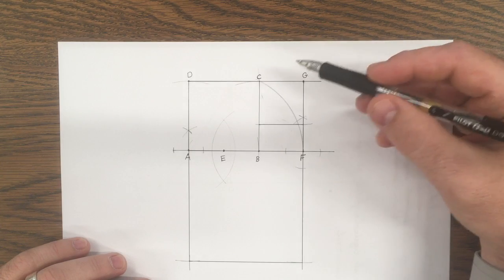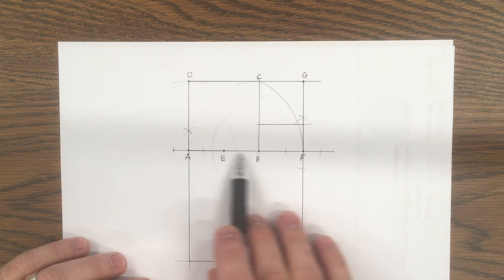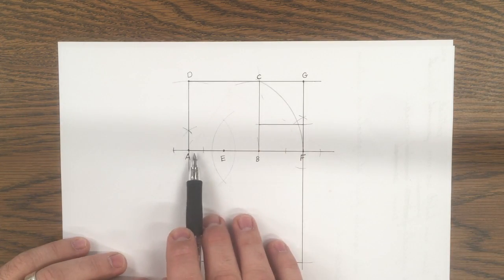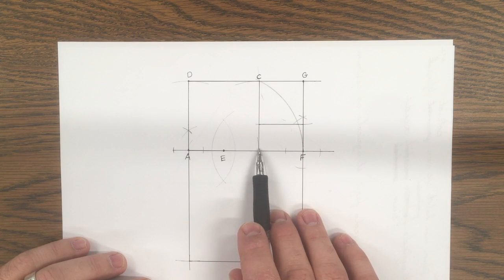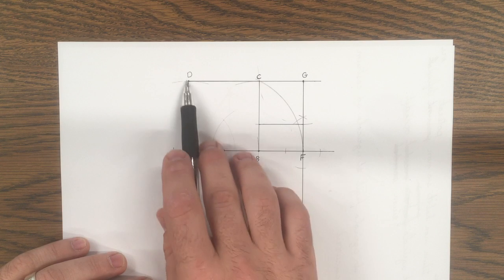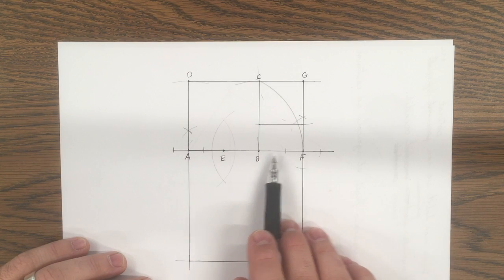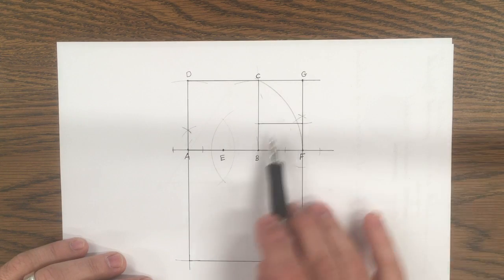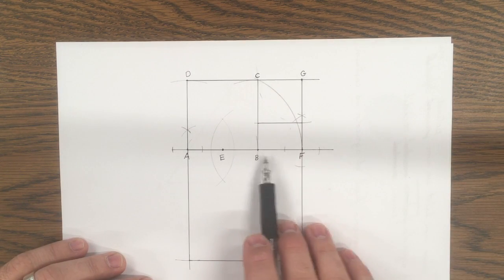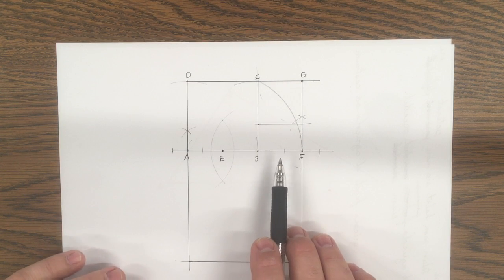But the golden rectangle is also composed of a square and another golden rectangle, right? Which is to say that the ratio between these two sides is the same as the ratio between this and this. Right? The rectangle you added on is itself a golden rectangle, which is pretty cool.